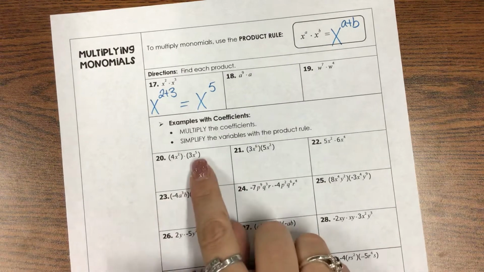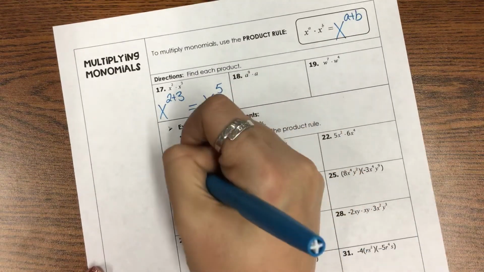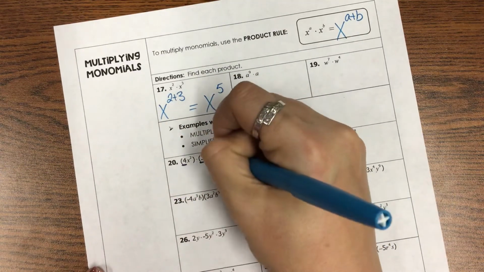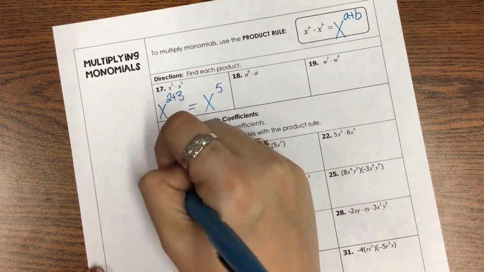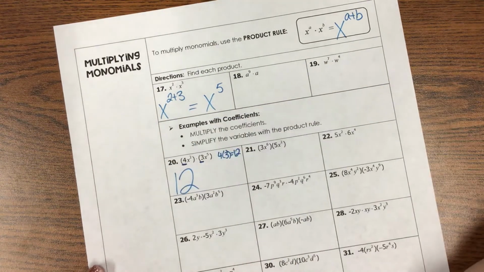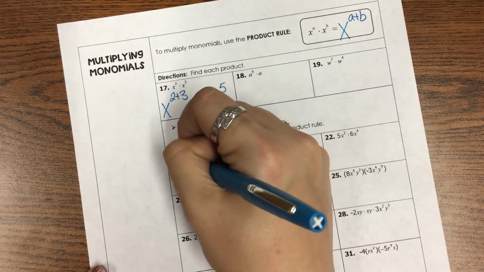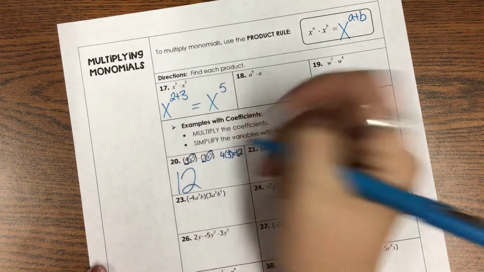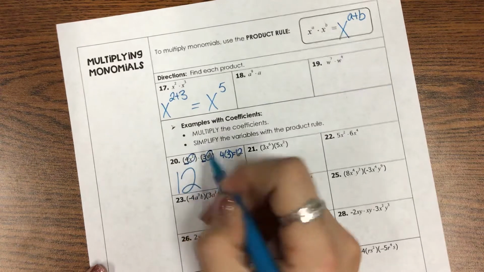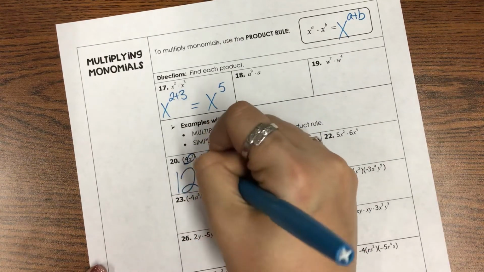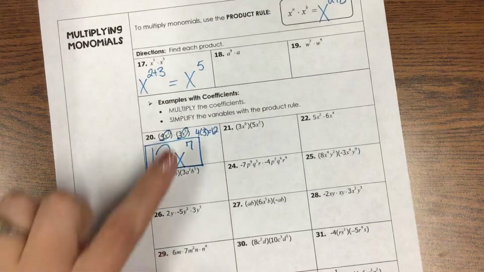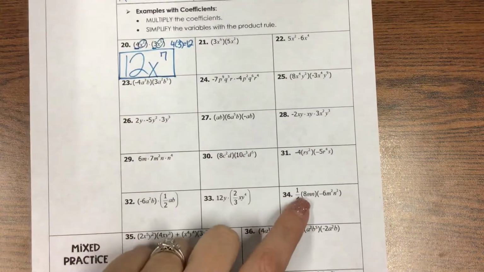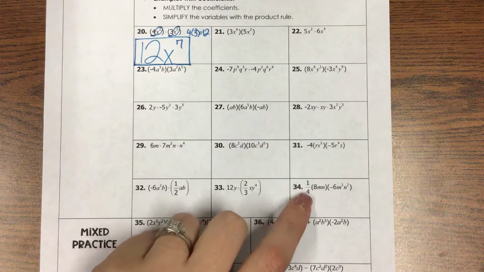When I'm looking at these, it's huge that we remember, because we're multiplying, I want to do 4 times 3. We know that 4 times 3 is 12. And then I'm going to combine my x's. X squared, x to the 5th. I know that 2 plus 5 is 7, so x to the 7. And those steps are the same whether there's 2 things or whether there are a ton of things down here.